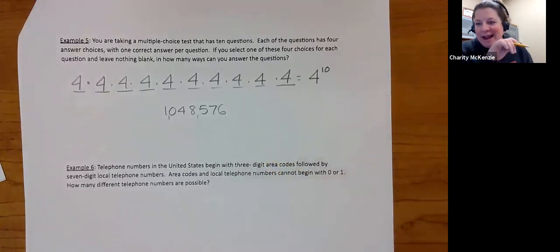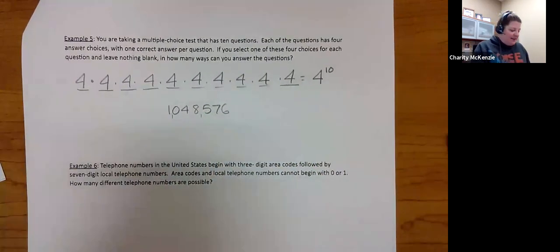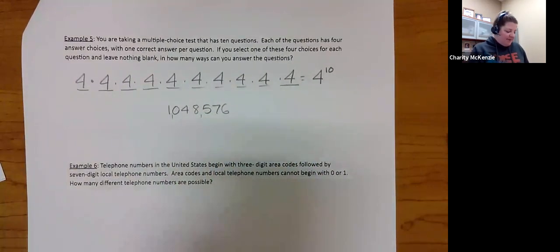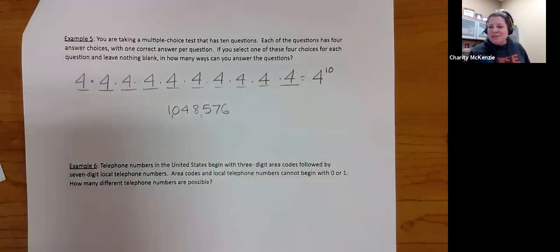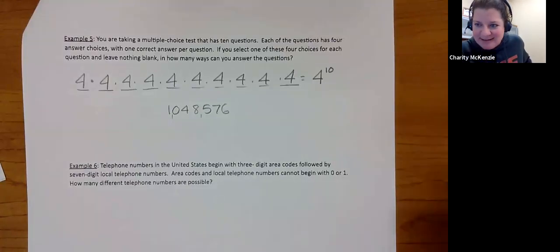And now this is where we're headed, but I love this idea because I'm just silly like that. Only one of those is the right answer. So you would have a probability of 1 over this. So 1 divided by that last answer is 0.00000095, your chance of getting 100%. So here's where I'm going with that.